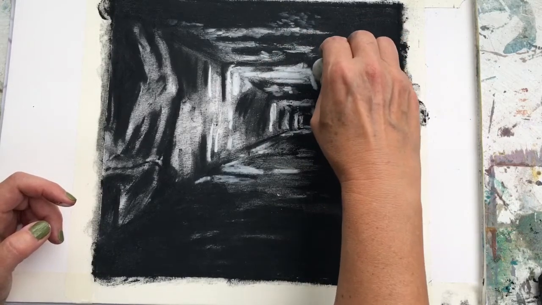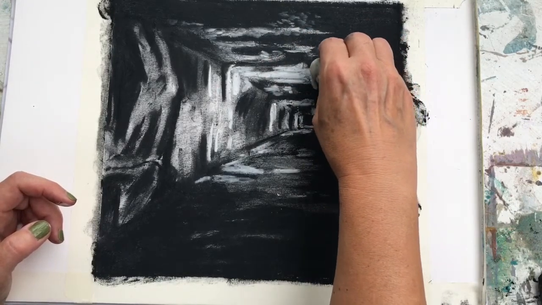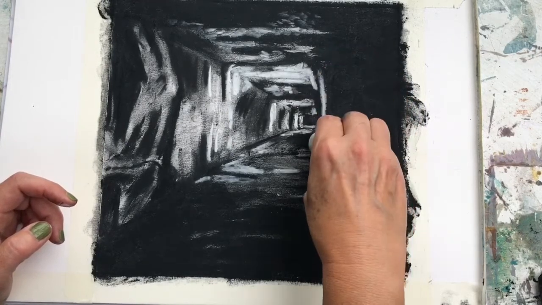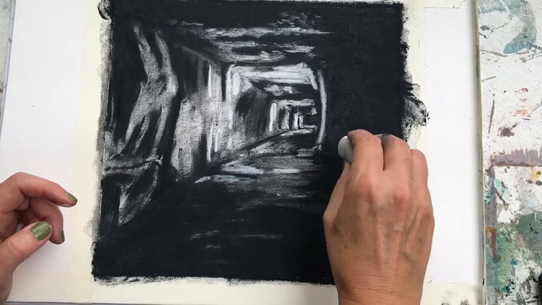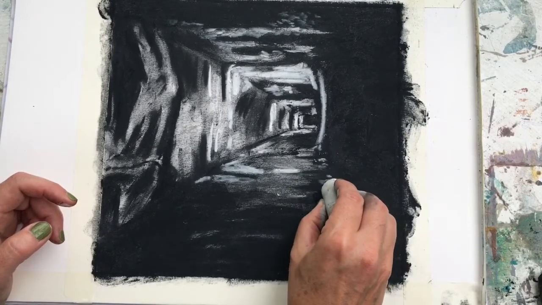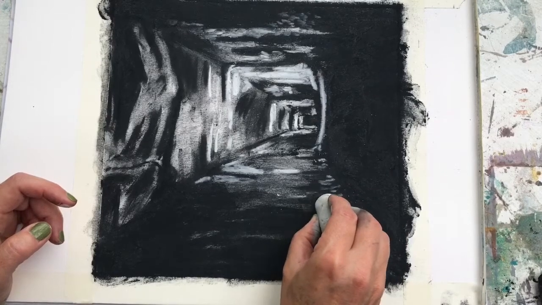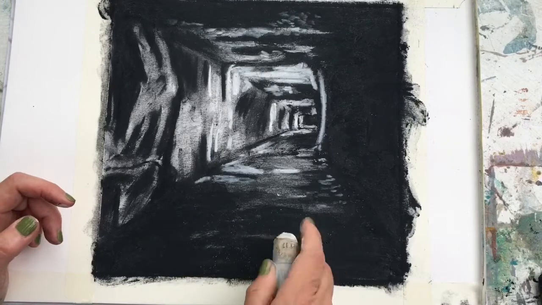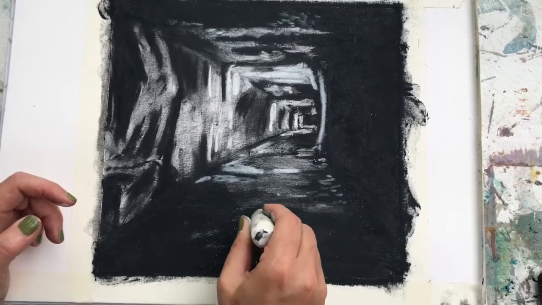There's a big stripe coming down there. It's in a sort of curve and it bends, and then that's where it sort of joins the floor. So again, sharp dashy marks, even dots down the front here.